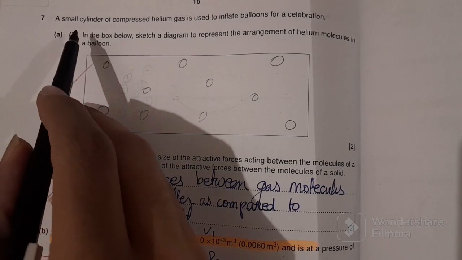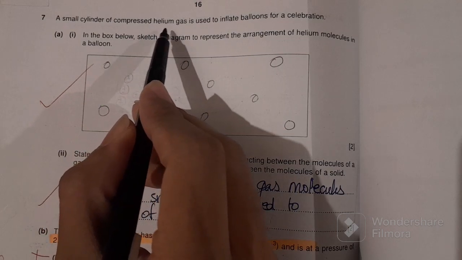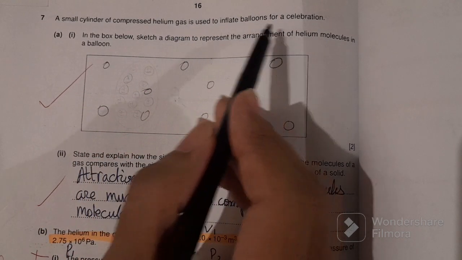Question 7 states a small cylinder of compressed helium gas is used to inflate balloons for a celebration.